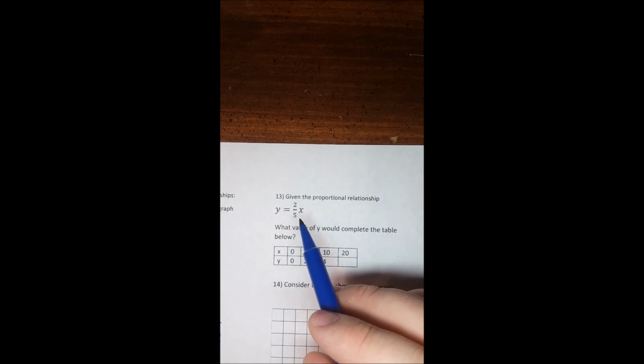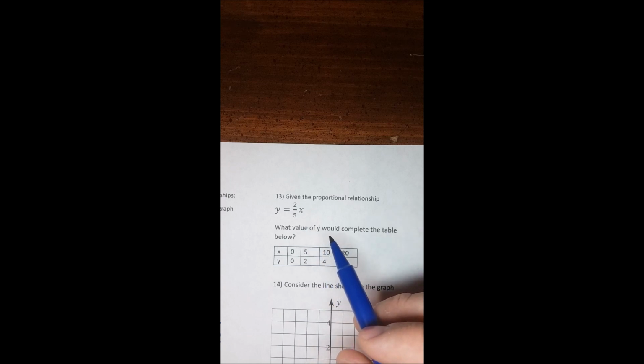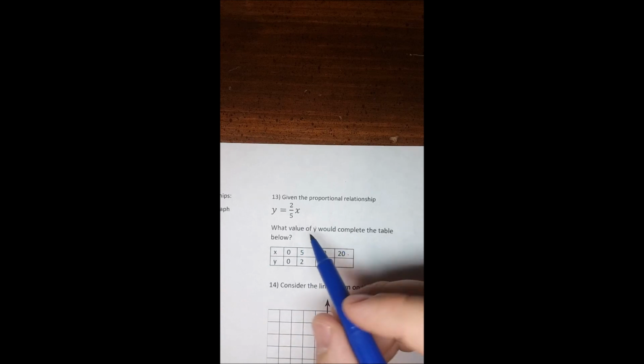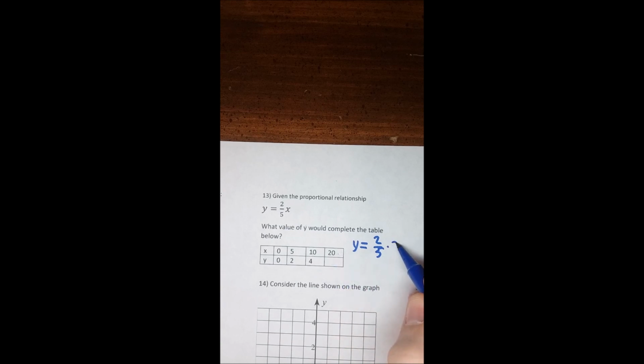Question 13. Given the proportional relationship y equals 2 over 5x, what value of y could complete the table below? Again, all we have to do here is take this 20 and plug it in. So we're going to write down y equals 2 over 5 times 20. This is the value of x. So y equals, and 20 and 5 cancel out to be 1 and 4. 2 times 4 is 8. So the answer is 8. Just plug in, just write down 8.